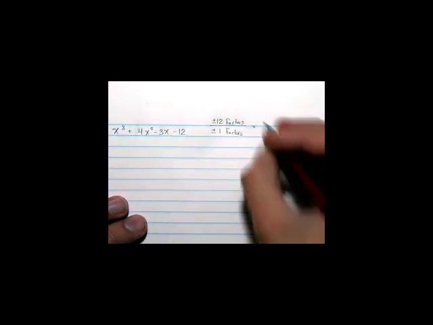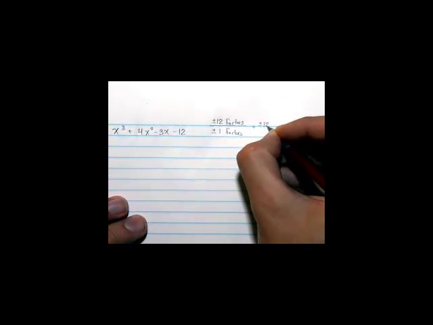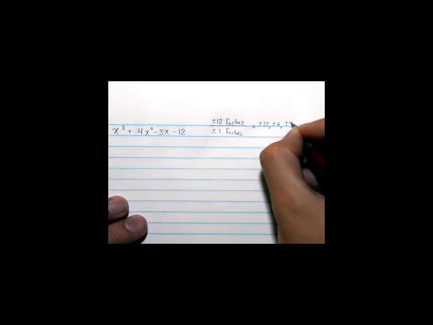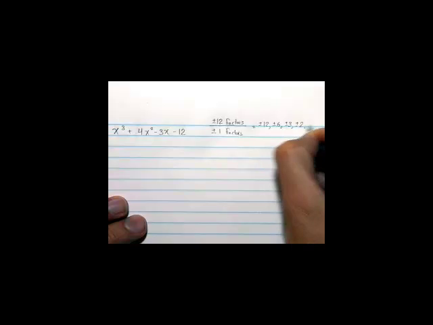So what that's going to get us as far as numbers we need to test, I'll just list them off for you here. So plus or minus 12, plus or minus 6, plus or minus 3, plus or minus 2, plus or minus 1. Oh, and a 4, right. Okay, so we've got 1, 2, 3, 4, 5, 6, so 12 of them to test this time around.